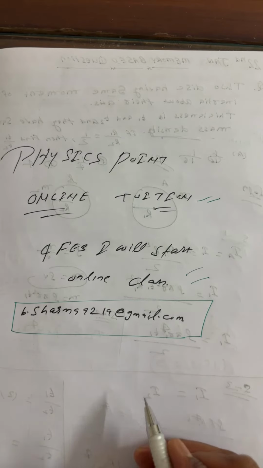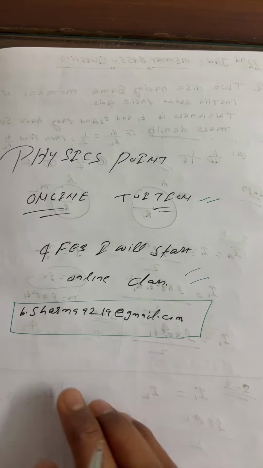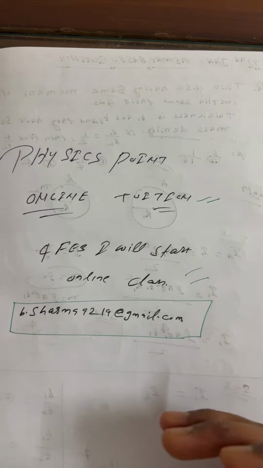I'll start the series on Sunday. Just join every day's live classes. On Sunday I'll start your classes online, and then I'll continue classes on a regular basis, maybe at night. On Sunday I'll take your first class. I'll start with gravitation. It's an easy topic. Then I'll do the 11th class chapters, because I'm getting major queries from 11th class.